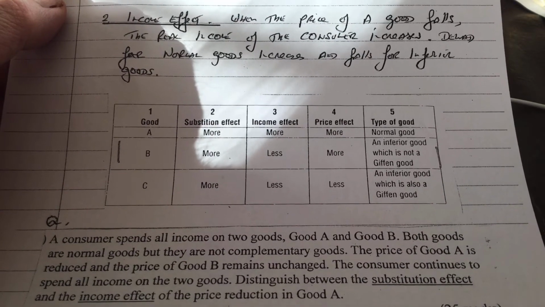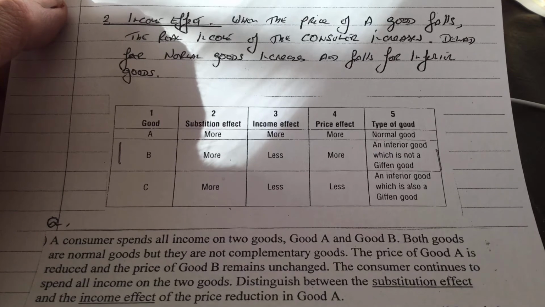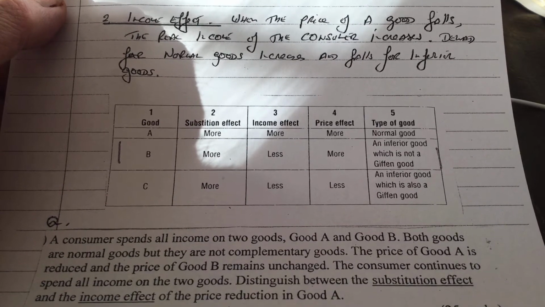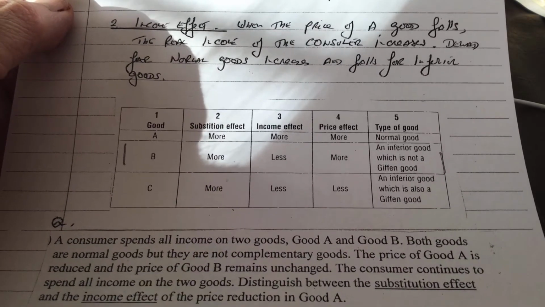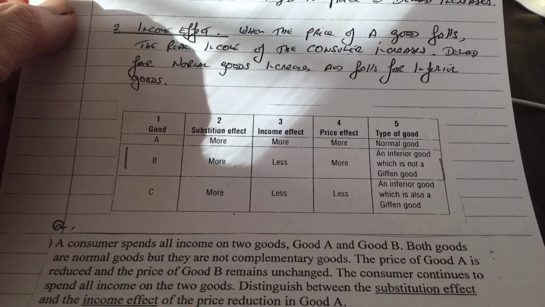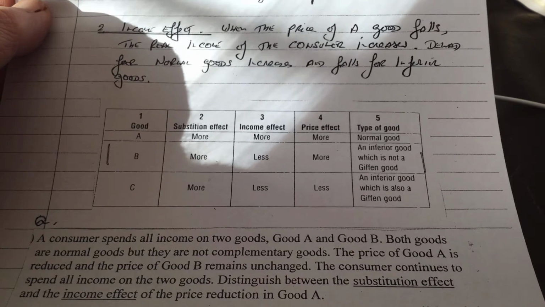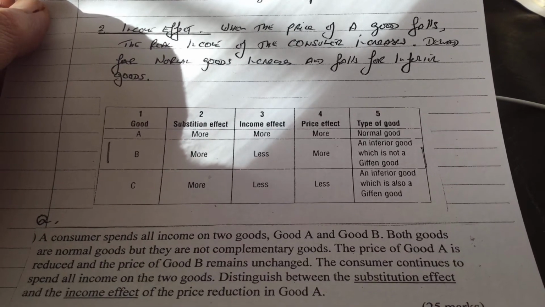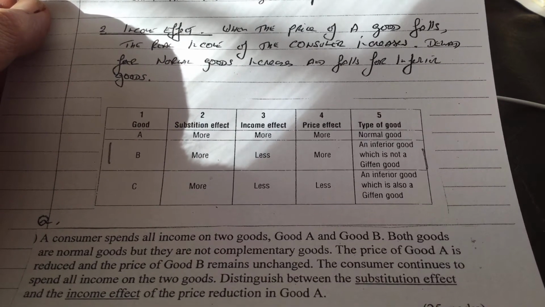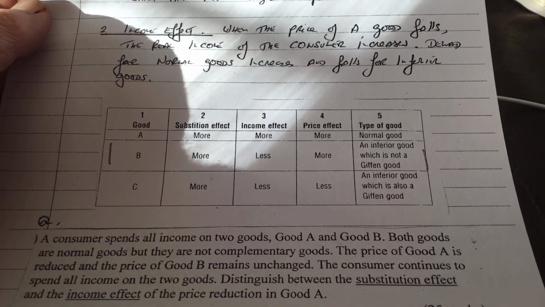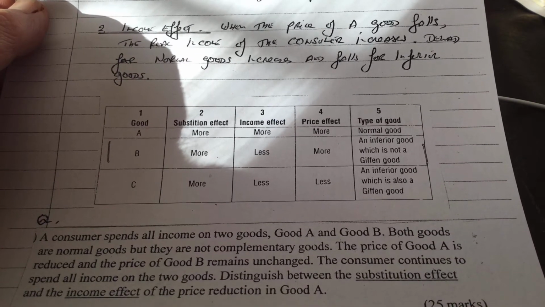Now, we've now done the substitution and income effect. How does that affect the price effect? So for good A, more plus more equals more. For good B, which is an inferior good, but it's not a Giffen good, the substitution effect of more is stronger than the income effect of less, so the price effect is more.